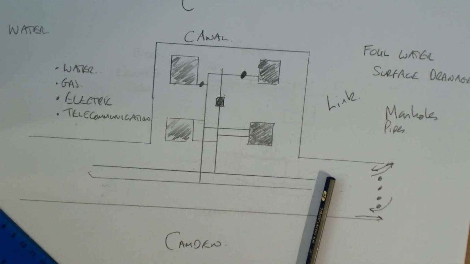There is an actual grid, maintained and run by the national grid. Gas would have the same, but gas would run underground rather than overhead. Water again runs underground rather than overhead. Telecommunications runs underground.